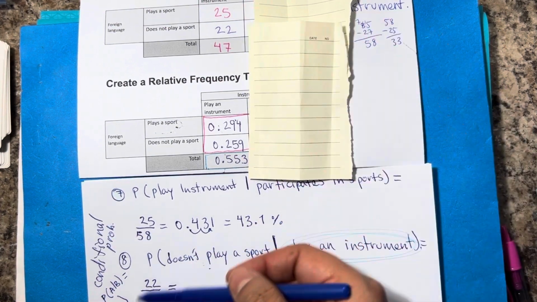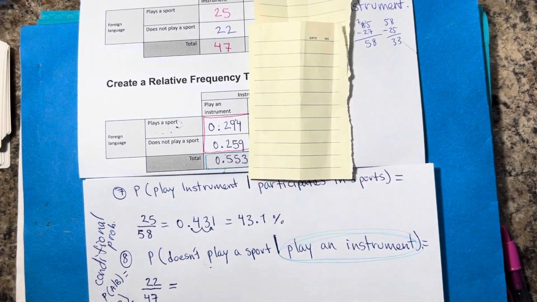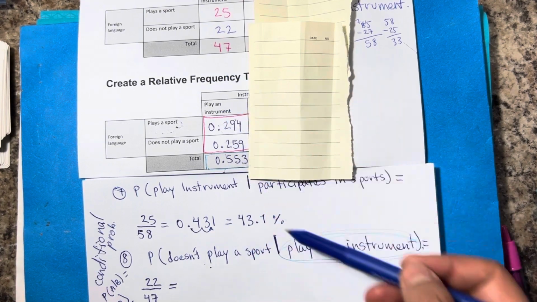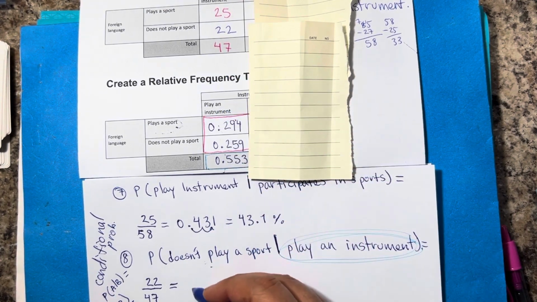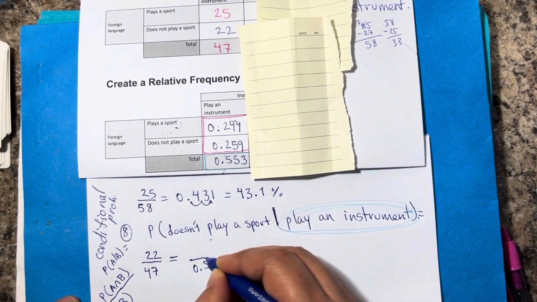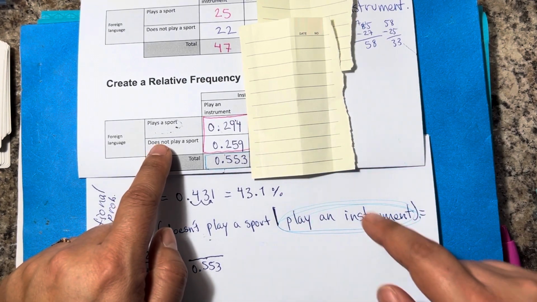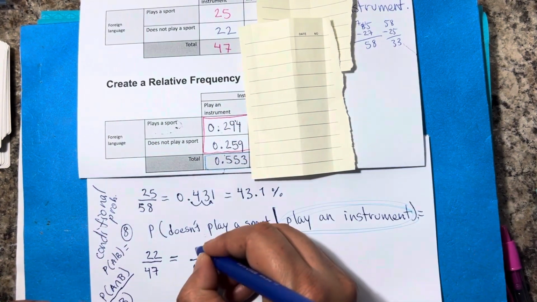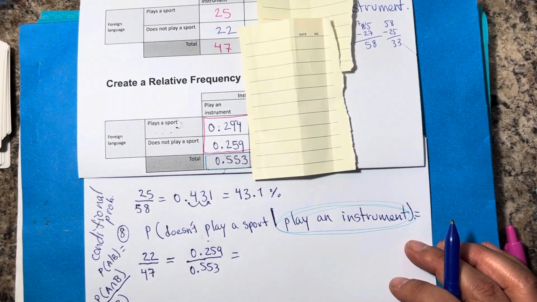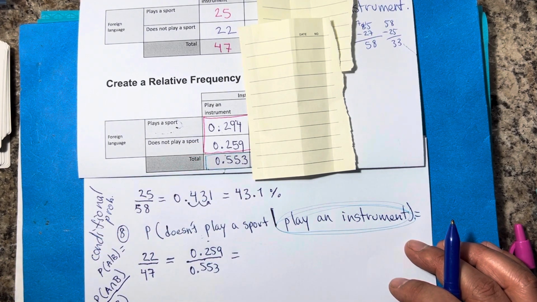If you decided to, instead of dividing the original values, and you're given only a relative frequency table, what you do is place an instrument, go all the way to the margin, and that's in the denominator, 0.553. In the numerator is where both meet, does not play a sport, plays an instrument. It's this one right here, so 0.259. Why am I writing both? It's just in case, because sometimes you're given the values just in the frequency table, okay?